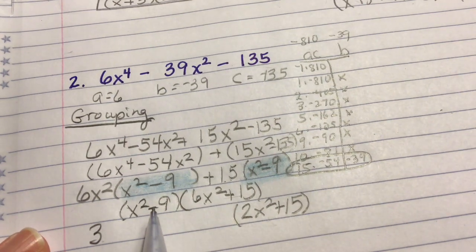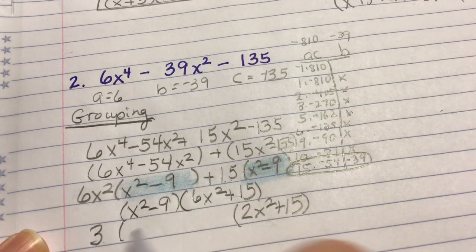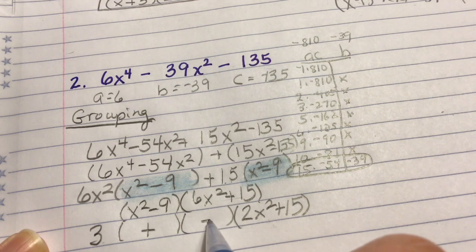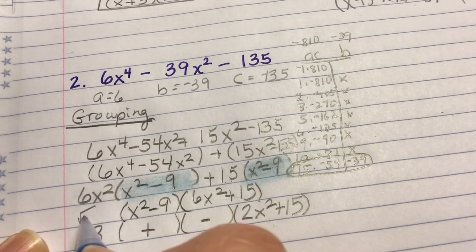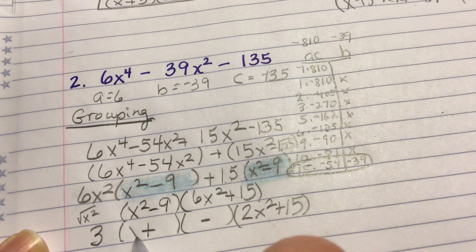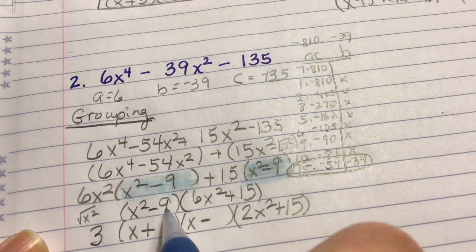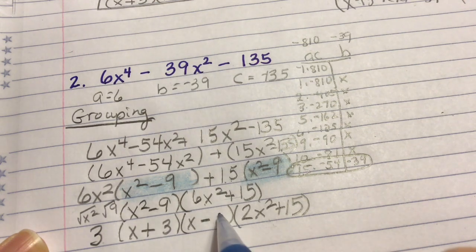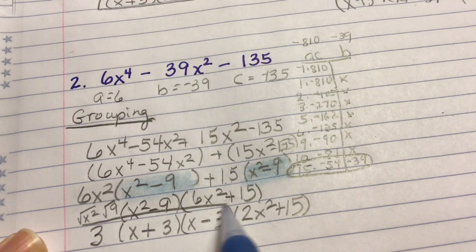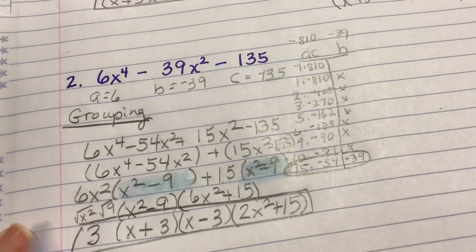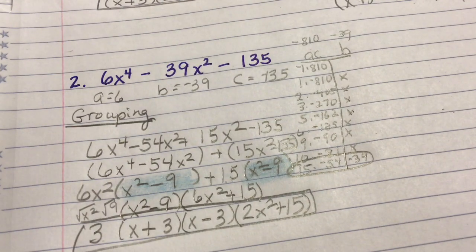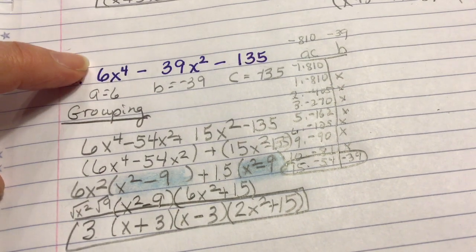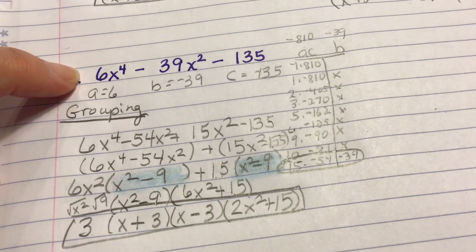Okay, now I'm going to replace x squared minus 9 with 2 empty binomials, one with an addition sign and one with a subtraction sign. I'm going to take the square root of x squared. X goes in that first spot of each of those. I'm going to take the square root of 9. The square root of 9 is 3, and 3 goes in the first spot of each of those. So there, finally, is my factored form of 6x to the 4th minus 39x squared minus 135.